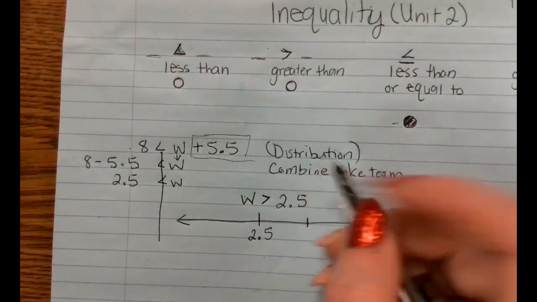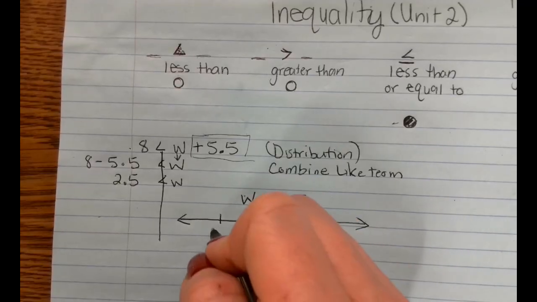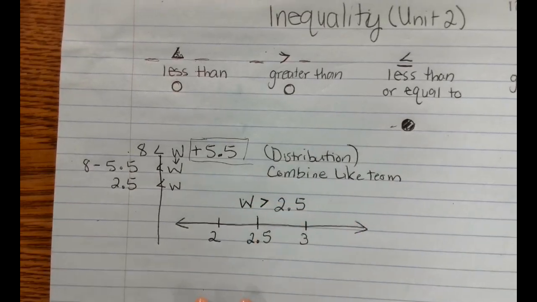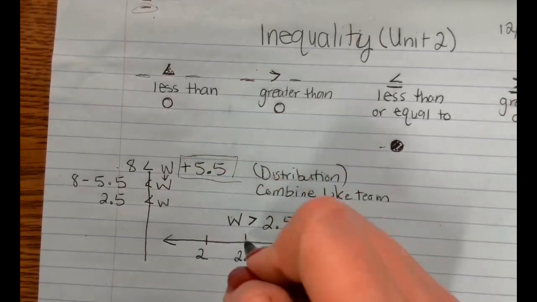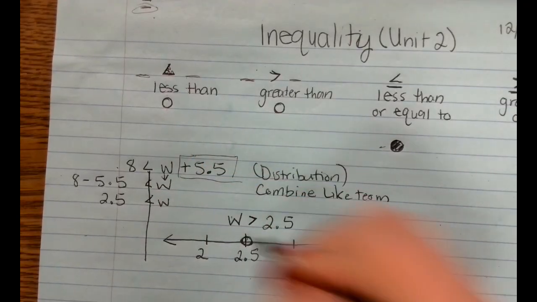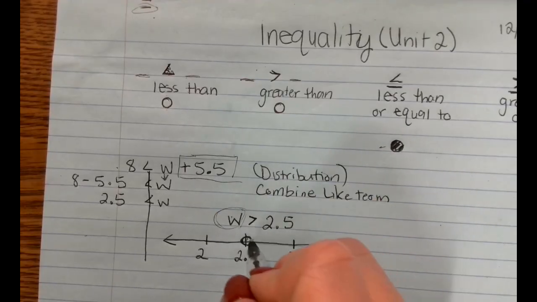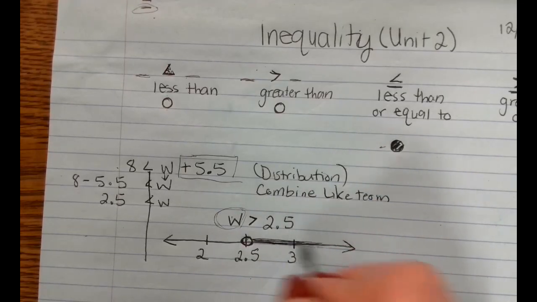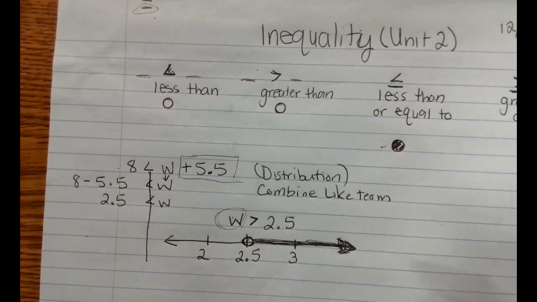On the right side, I'm going to put a number that's slightly bigger. On the left side, I'm going to put a number that's slightly smaller. Looking up at my notes here, I see that it is going to be an open circle, which means the 2.5 does not count. And all the numbers greater than 2.5 are going to be on the right side. So that is our line that represents our situation. It's also number 1 on your little study guide.